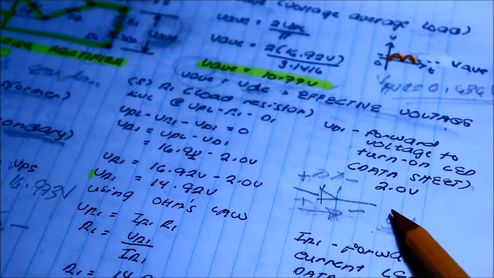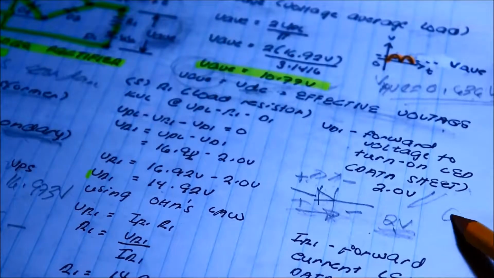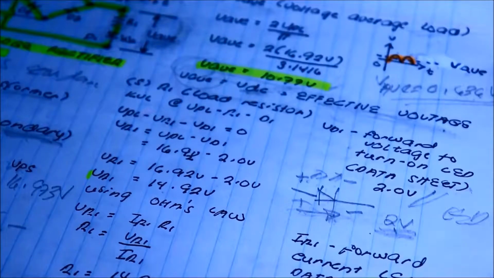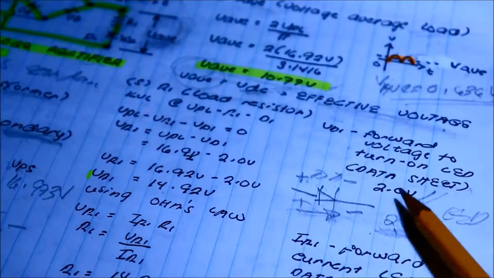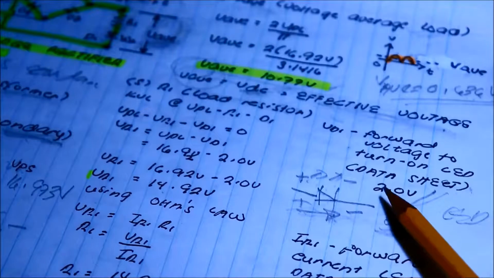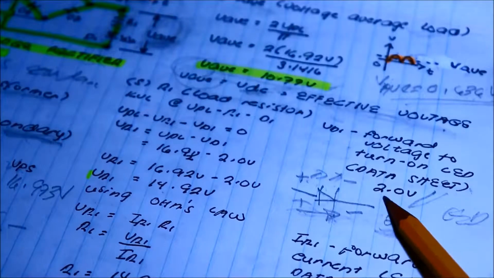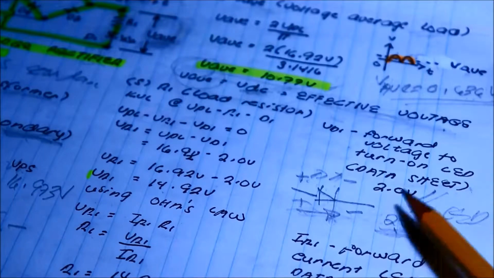Usually in standard computation, I use 2 volts for all types of LED. There are many types of LED with different voltage ratings, but for standard computation I use 2.0 volts for the LED to turn on.